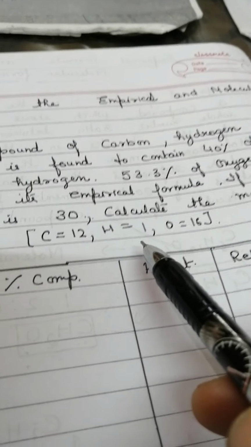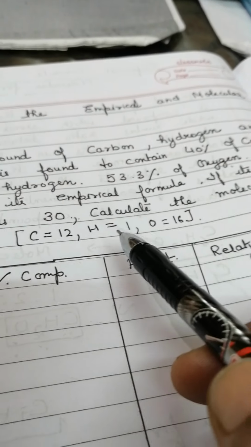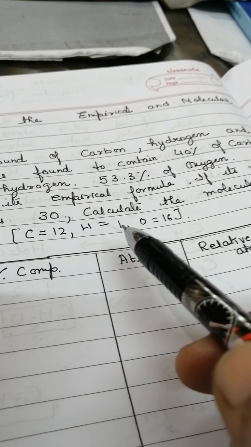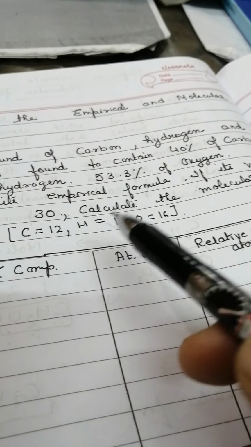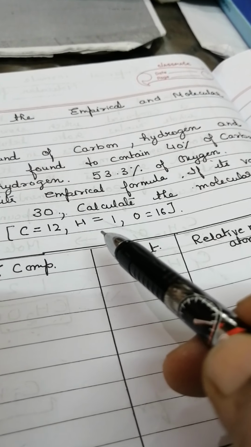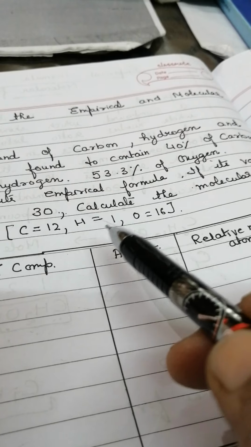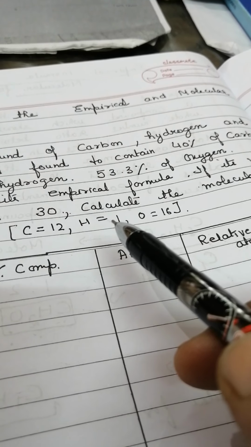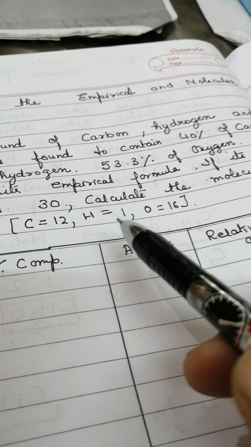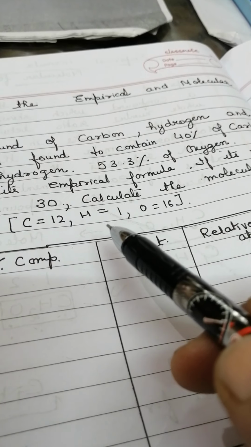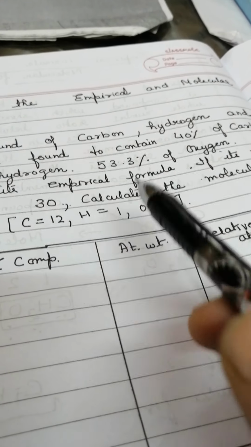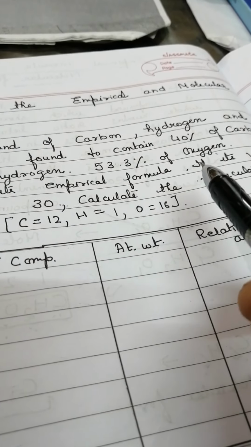From this information, you will be calculating the empirical formula. Sometimes only the empirical formula you have to calculate, and sometimes, if they have given you the molecular weight or the vapor density, then they will ask you to calculate the molecular weight also. So in this numerical we are doing both things.